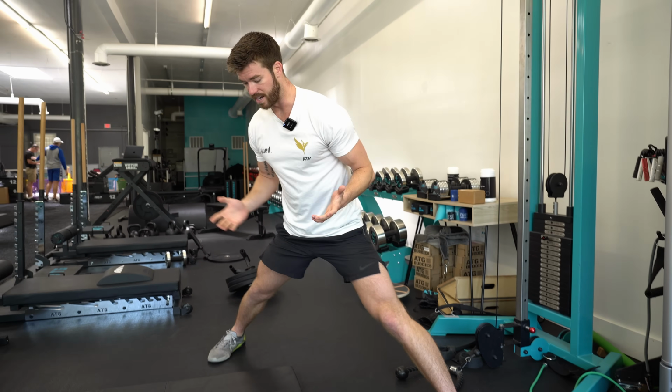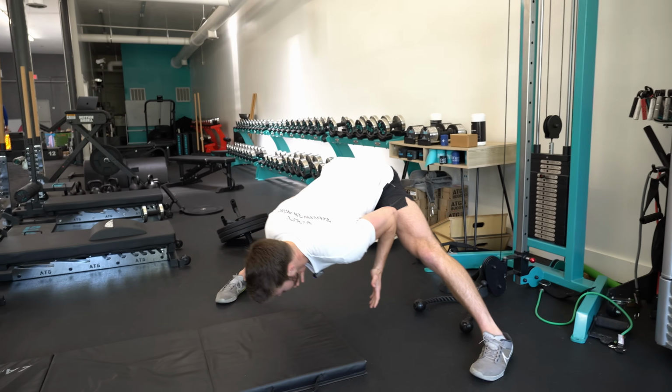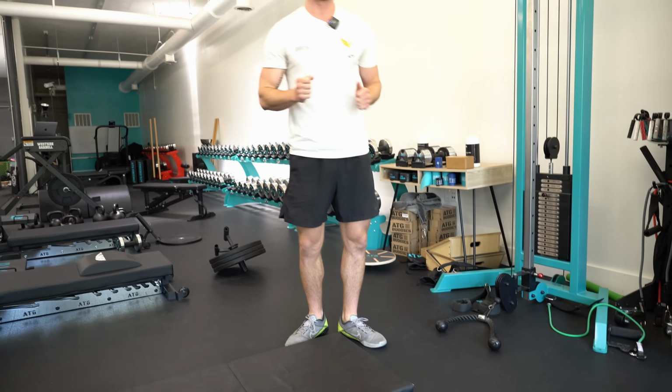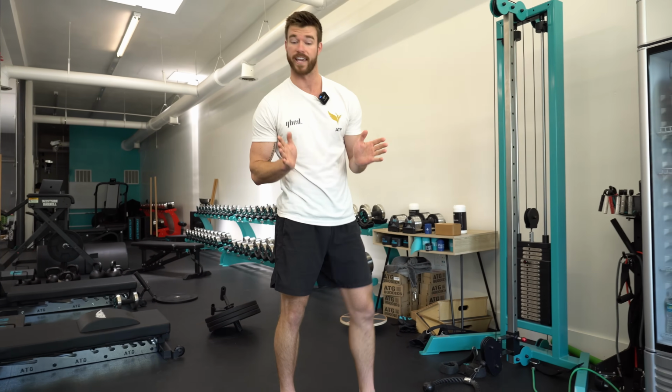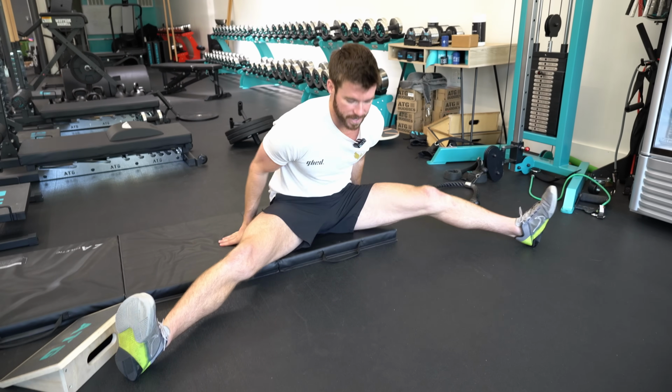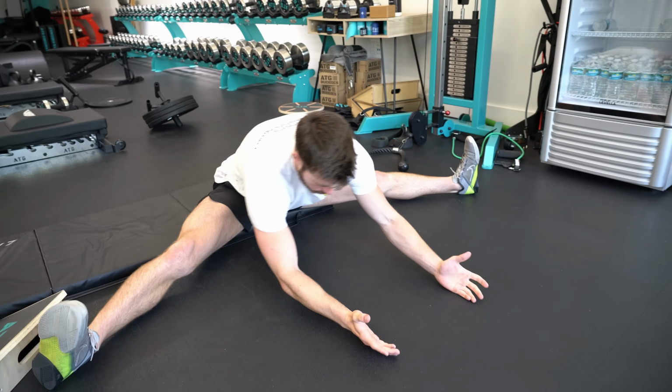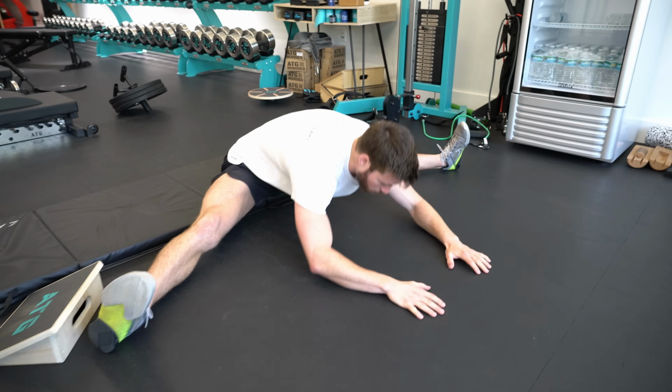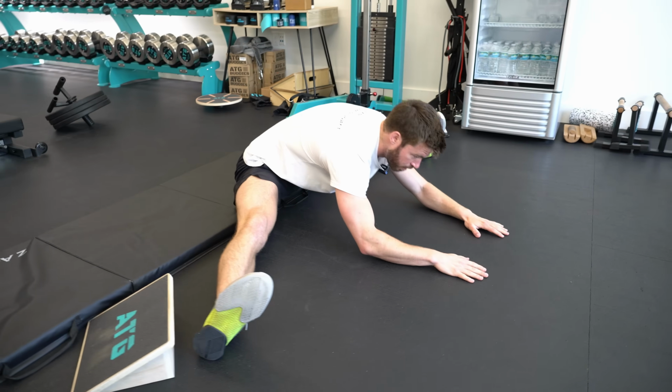And so we can start standing, getting into some stretches down here, but I really like variations of this pancake stretch, where we're just sitting down on the floor, spread the feet as wide as you can, and now we're just starting to try and reach forward, reach our chest for the floor.